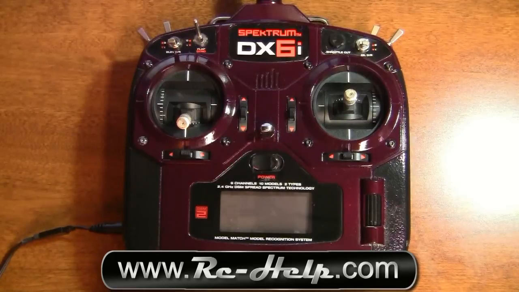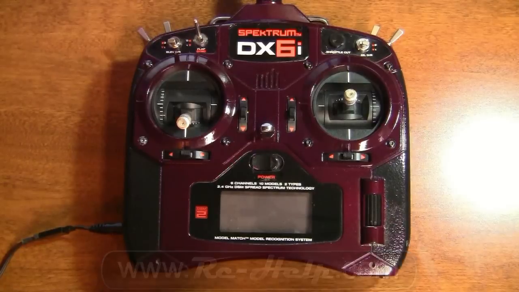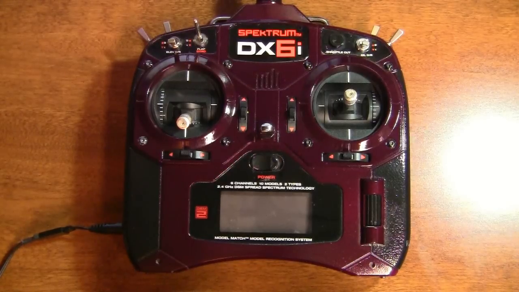I've explained it to you guys on a graph, but I've never actually shown you how to put it into your radio. This video is going to go towards helicopters or airplanes. It can be done on the DX6i, DX7, DX8, the 9X, Turnigy. All of them are going to have pretty much the same features as far as dual rate and Expo go. It's just the menus are going to be a little bit different.